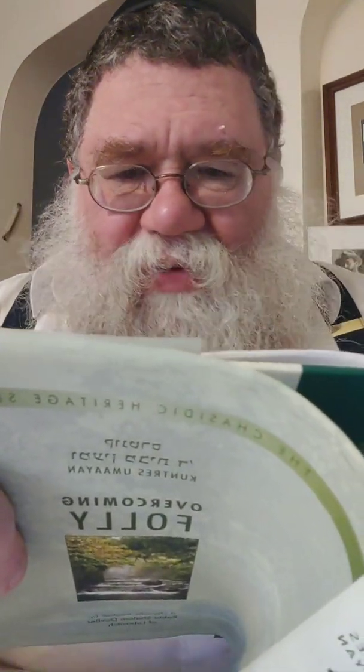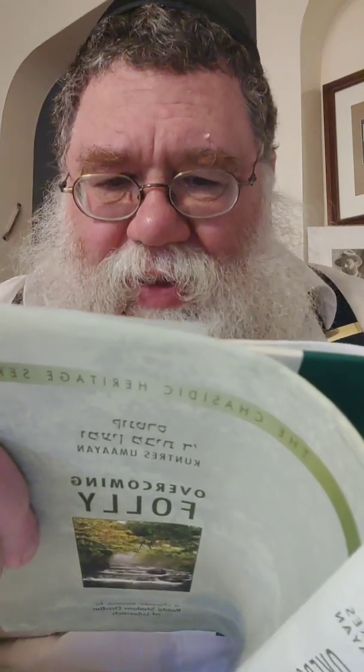know that. Okay, so it's on page 22 in the text that we're using. This is very good. It's called the treatise structure, and it's a very good one to keep in mind. It's brief, but it's helpful. So let's read. Kuntres Ummayan consists of 28 discourses, each comprised of between 1 and 5 chapters. What follows is the structure of the treatise.